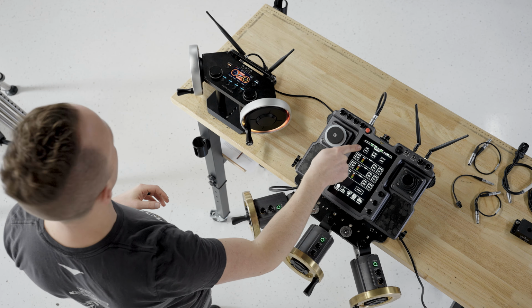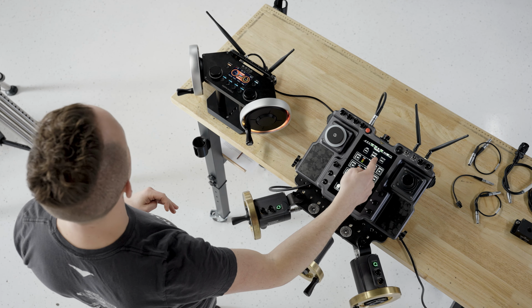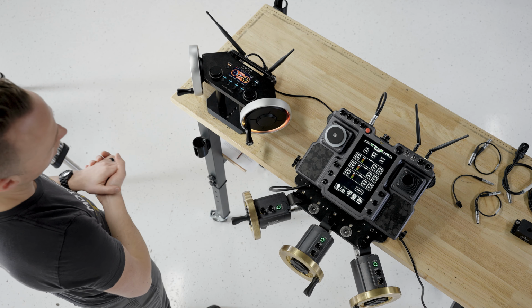Now, if you're looking at this as an existing Titan user, it's going to be pretty familiar, but again, it's going to look a little bit more simplified. We still have the ability to select your operating mode between studio and dynamic. GPS assist is available to turn on or off, and then also gyro stabilization on or off as well.